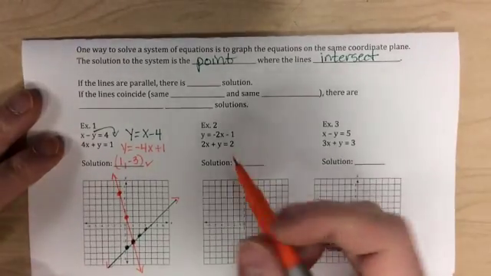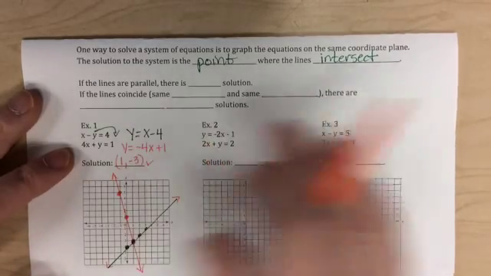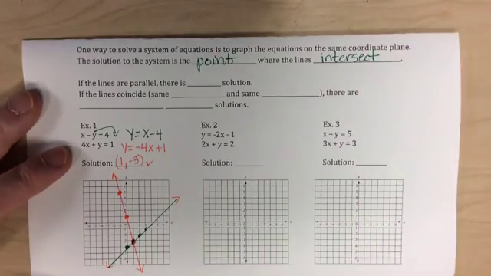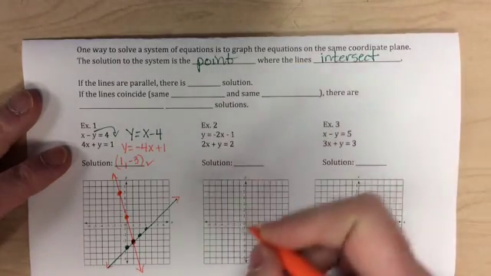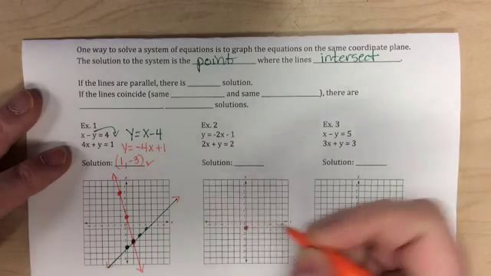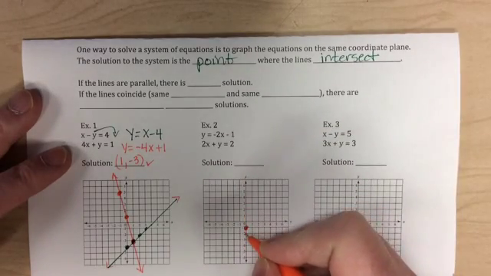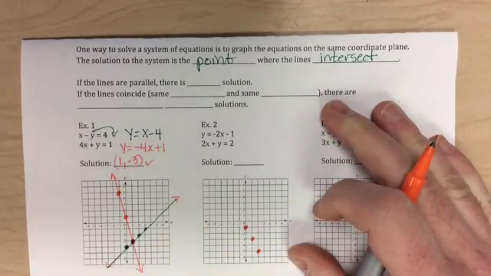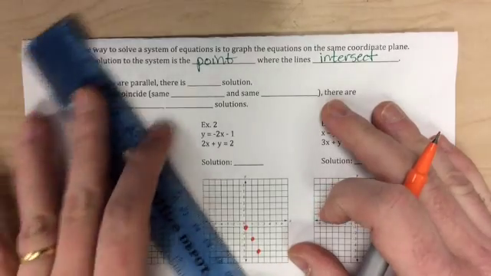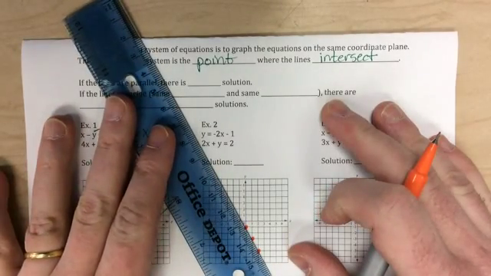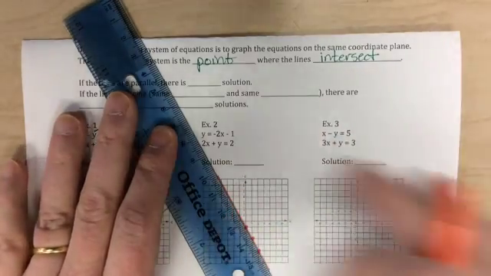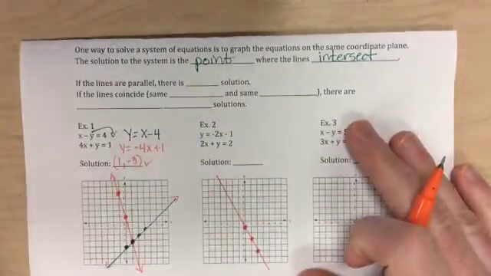In example number 2, I have the first equation, y equals negative 2x minus 1. Well, it's already in slope-intercept form, so I'm just going to go ahead and graph it like it is. My y-intercept is negative 1, and my slope is negative 2. So I go down 2 to the right 1, and then I'm going to go down 2 to the right 1, and I'm going to draw my line. And it's important when we're drawing these lines that you draw all the way through the graph.